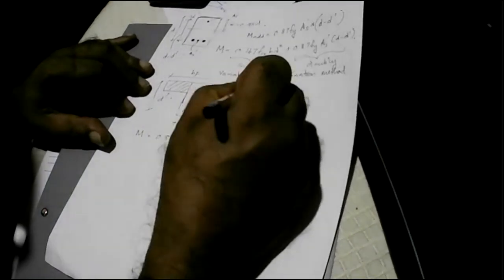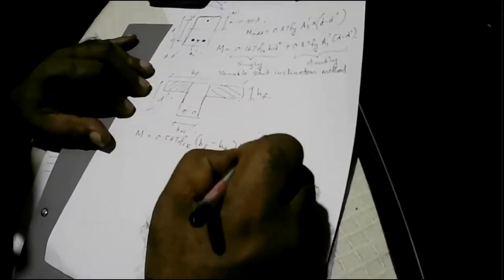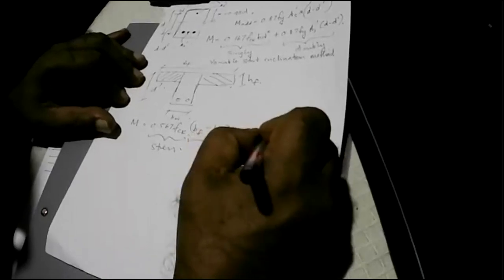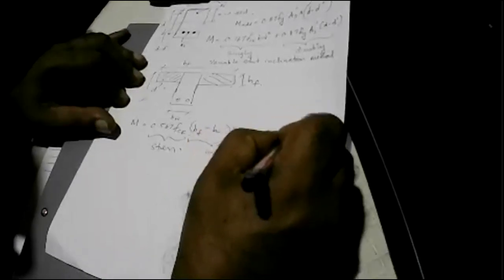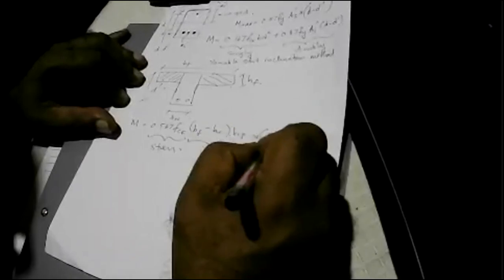Multiplied by HF. So that is this area. So this is the area. This is the stress. Then (D minus HF) divided by 2. This is the lever arm.